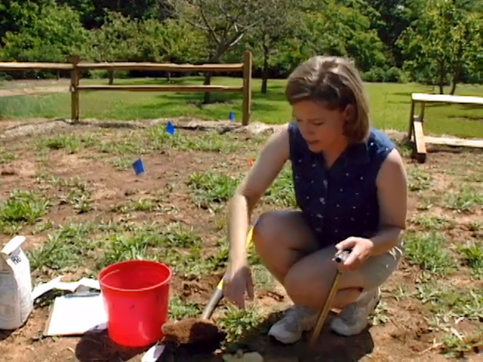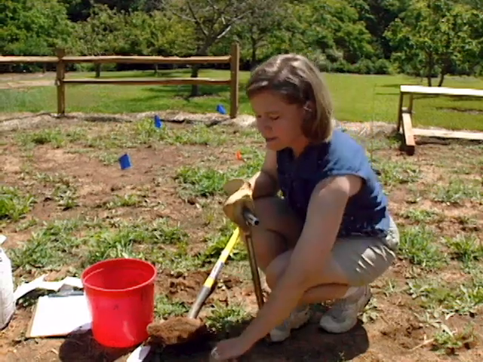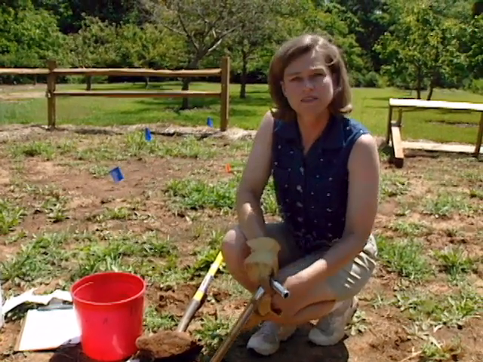Now, when we take the soil test, we're going to want to go around and in about 10 locations get soil samples.